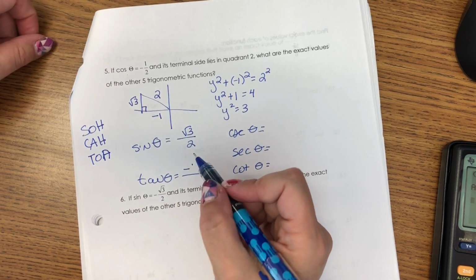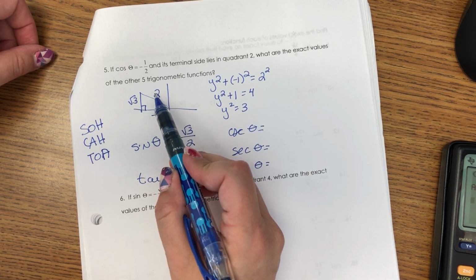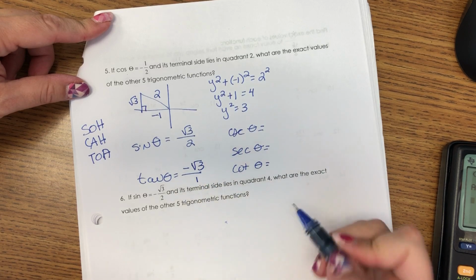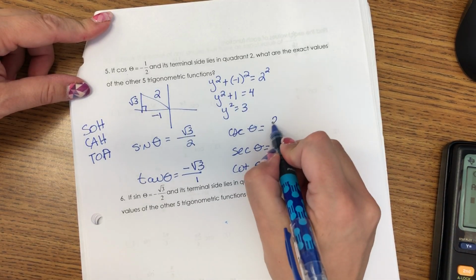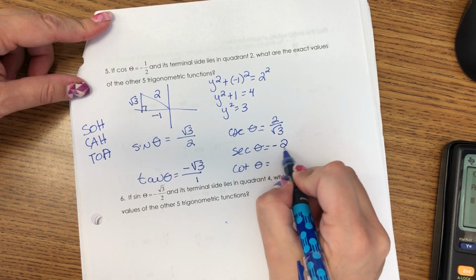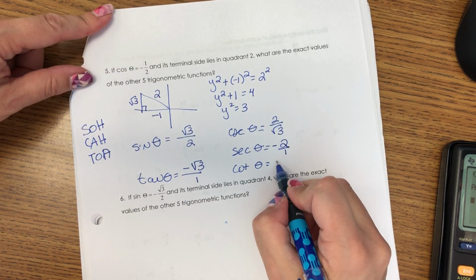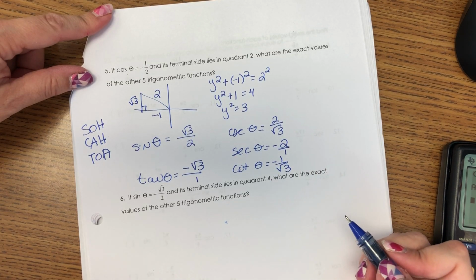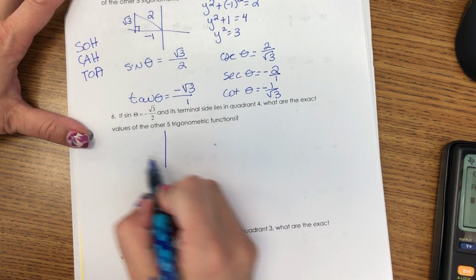All right, now I won't get it wrong. Sine is opposite over hypotenuse. Tangent is opposite over adjacent. I put the negative in the numerator, it looks better. Cosecant is the reciprocal of sine. Secant is the reciprocal of cosine, which they give us up here. And cotangent is the reciprocal of tangent. Okay, let's see if I can do 6 without saying anything incorrectly.